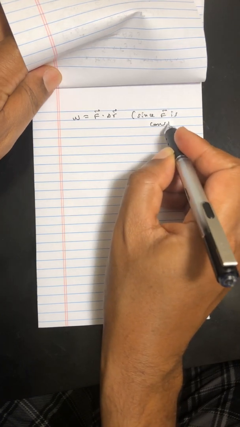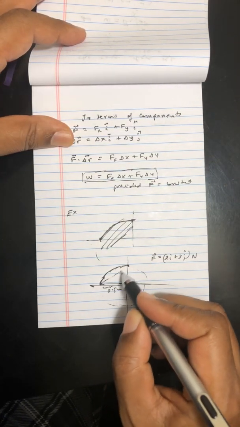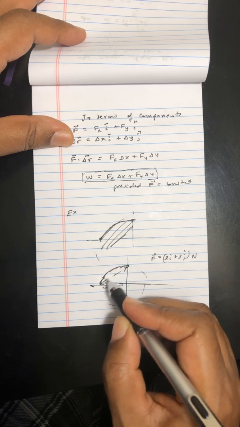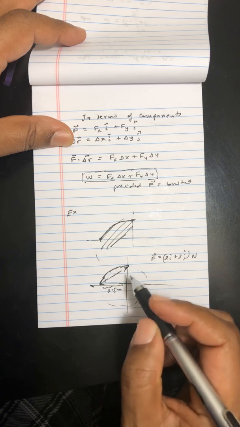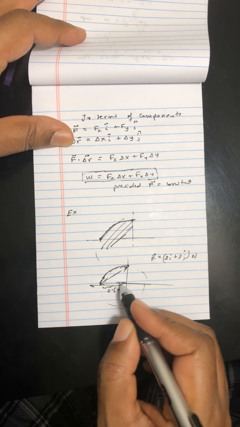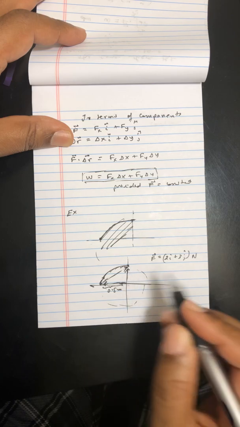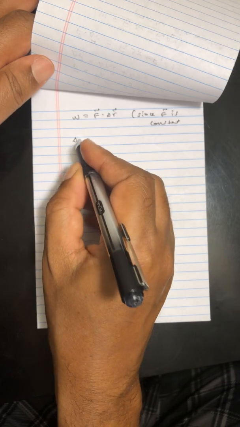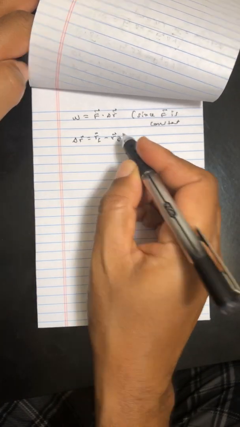Okay, so we have the force, we just have to find delta R. Delta R is this one over here. This is our delta R. Delta R is simply the straight line joining the 2 points irrespective of the path followed. But what is that? This is the initial position vector, this is the final position vector. So our delta R is final position vector minus initial position vector.